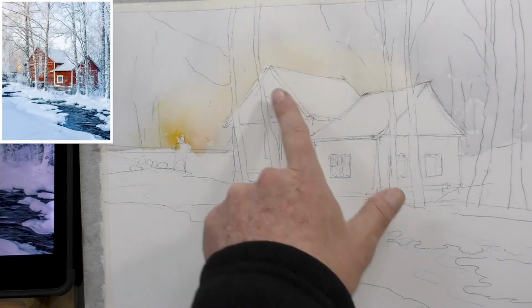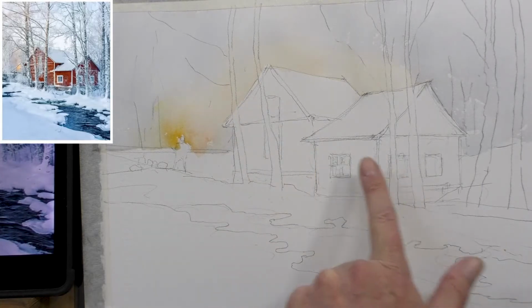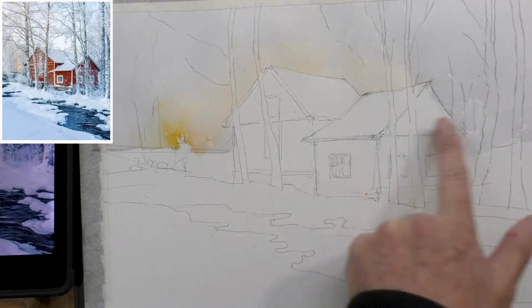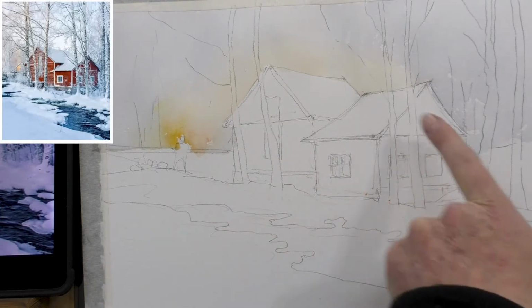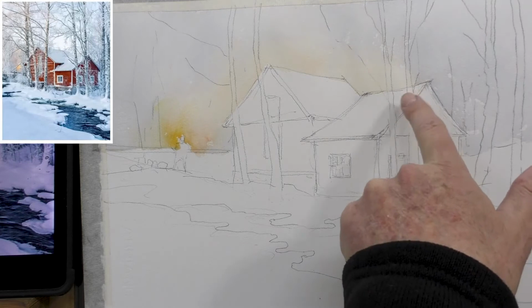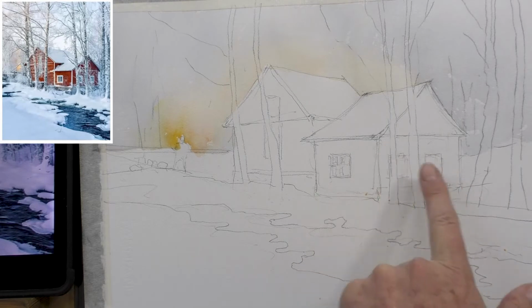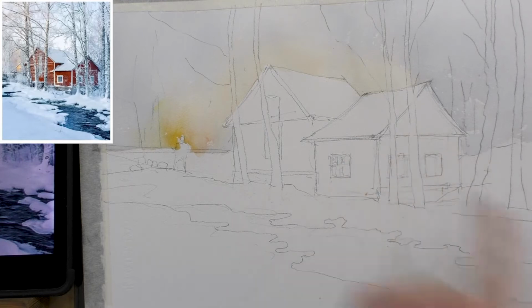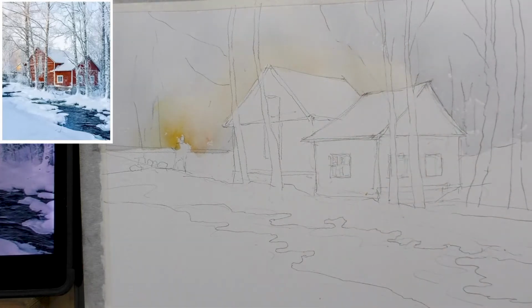Now here the red brown of the walls is darker than the trunks here, so we want to pay attention not to go over it. The trunks are darker than the roofs, so it's okay. But you don't want to make the trunks orange. You want to work in between, in order not to mess the white of the snow on the trunk. So this is something that we have to think about.